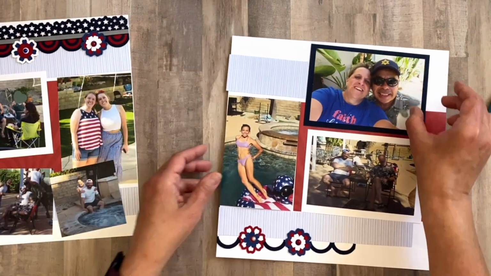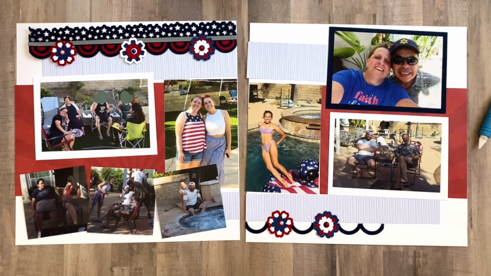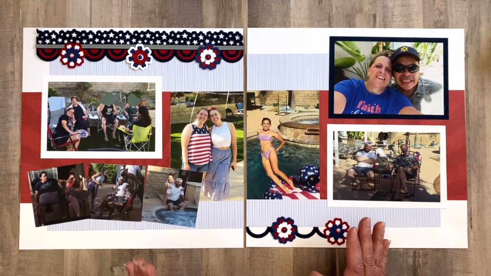I'm going to go ahead and pause the camera and get all this adhered down, and then I'll be back and we can decide if we're going to do any embellishing or not. Okay, hold on. Everything is adhered down and I feel like I've done a lot to this page. I love it. It is very patriotic.